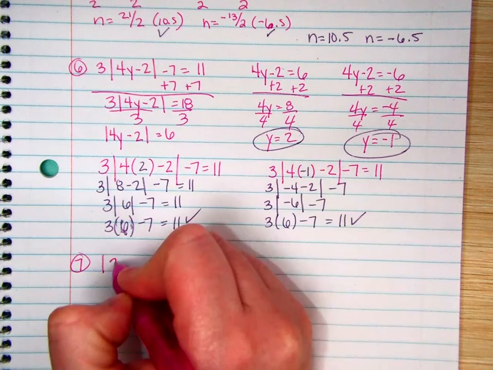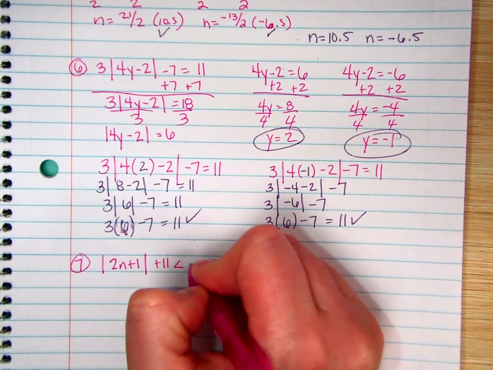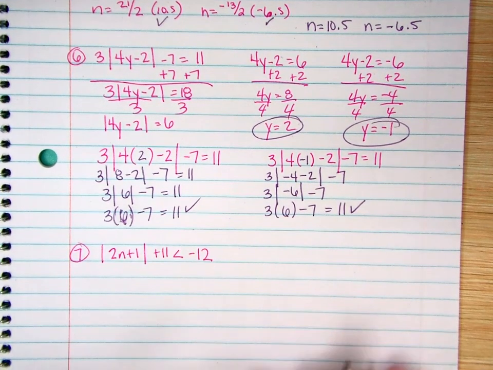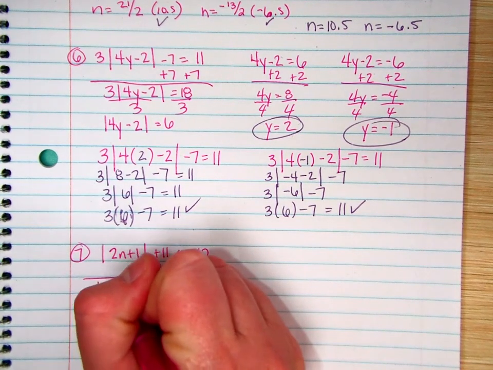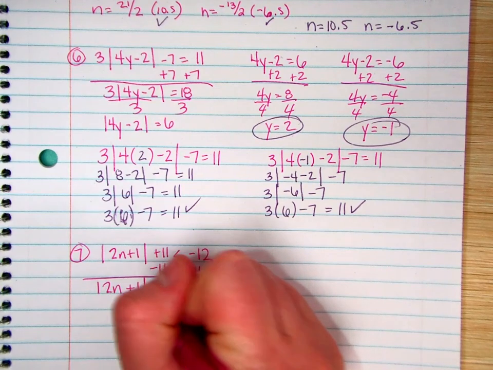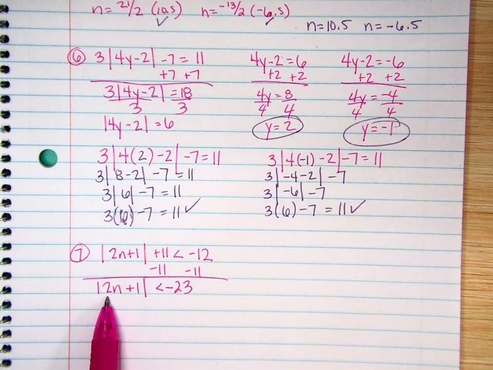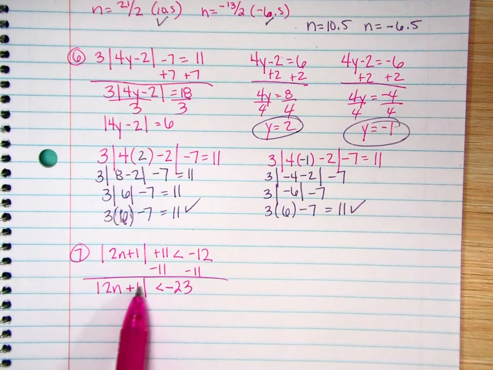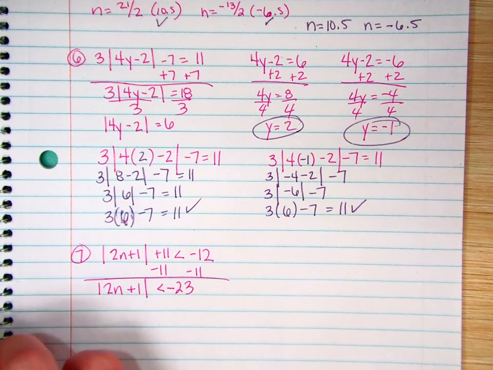Absolute value of 2n plus 1, absolute value, plus 11 less than negative 12. Minus 11 from both sides. Absolute value of 2n plus 1, absolute value, is that less than negative 23? Now, an absolute value can never be less than 0 because the best distance you could have is from 0 to 0. So you can never have a negative value out of this. So this is not a true statement. So right off the bat, you could say no solution or empty set.